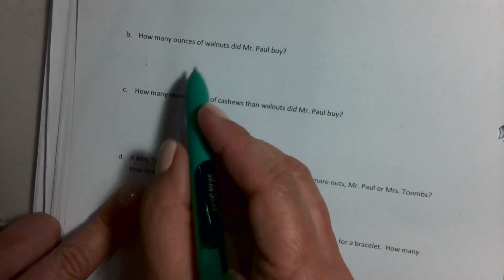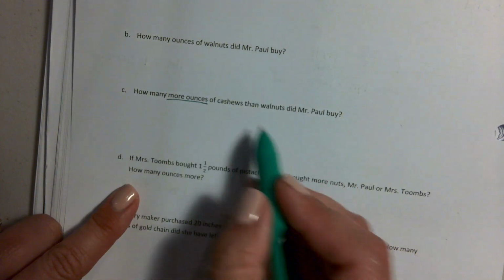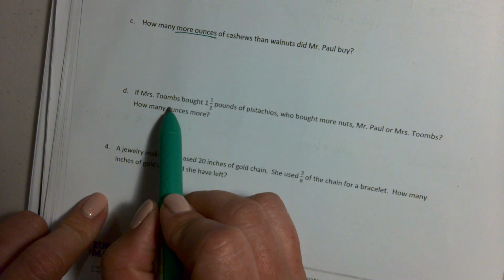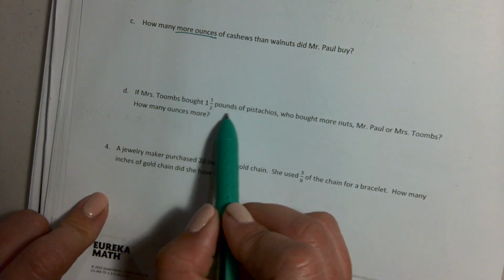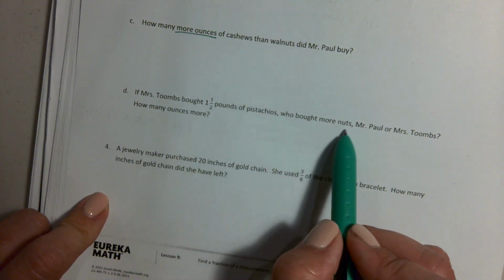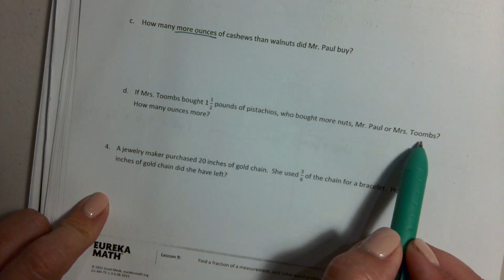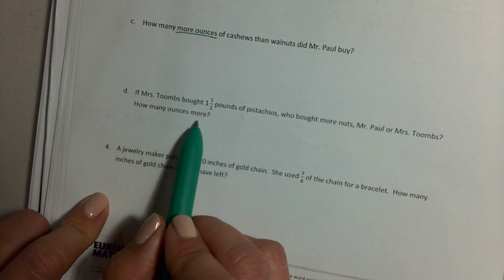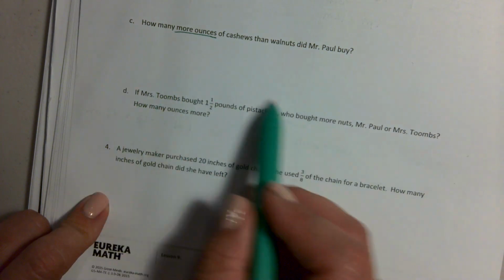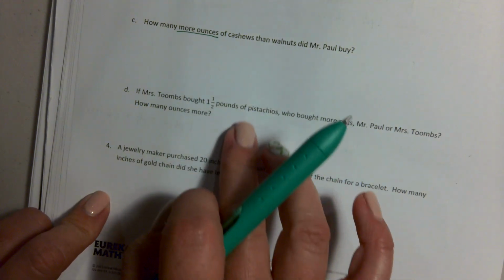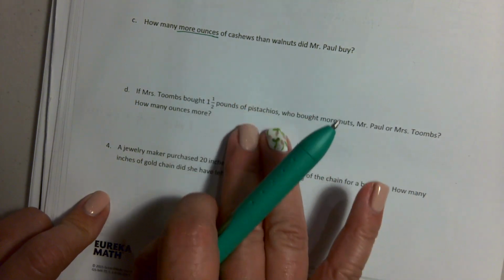Then how many more ounces of cashews? That sounds like a subtraction problem to me. If Mrs. Tums bought 1.5 pounds of pistachios, who bought more nuts, Mr. Paul or Mrs. Tums? How many ounces more? Sounds like there's multiple problems right here.